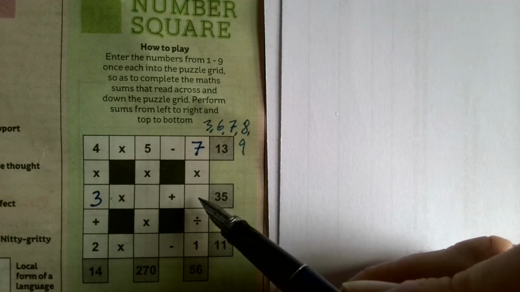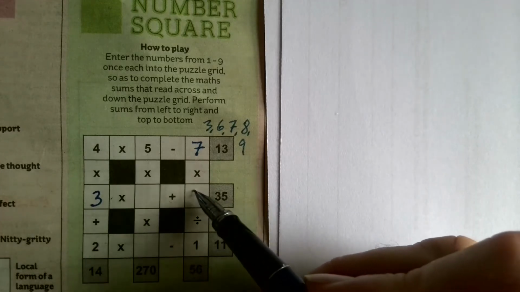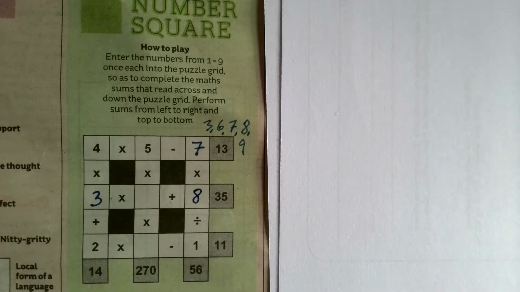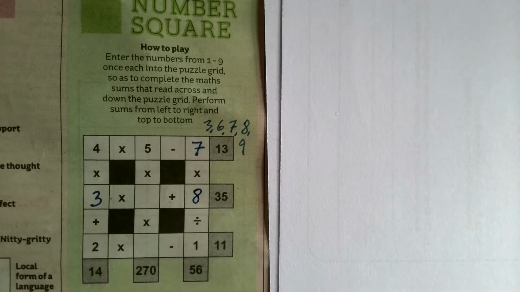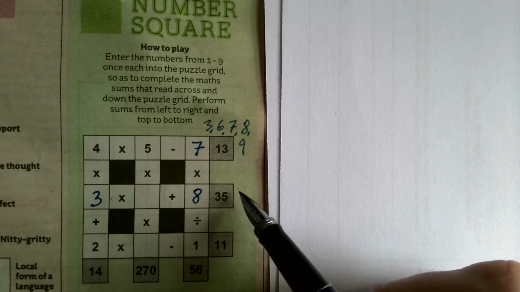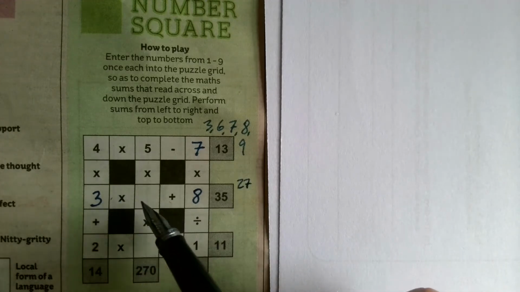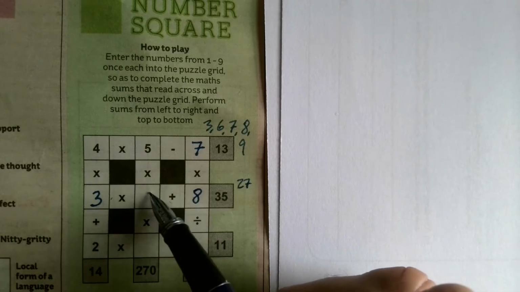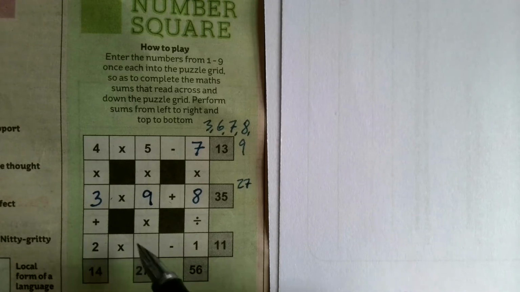7 times something divided by 1 is 56. Well, I know 7 times 8 is 56, and if you divide something by 1 it stays the same, so that must be the 8. So we've now got 3 times something and then add 8 is 35. But if you take 8 away from 35 you get 27. So 3 times what makes 27? 3 times 9 makes 27. Which means we've only got the 6 left. So I'm guessing that's got to go there.